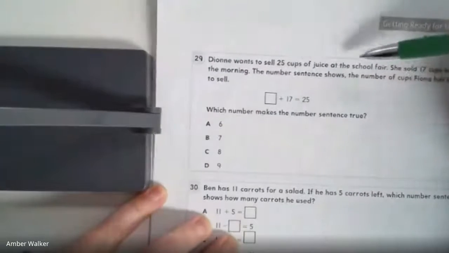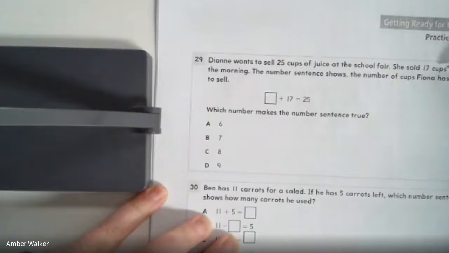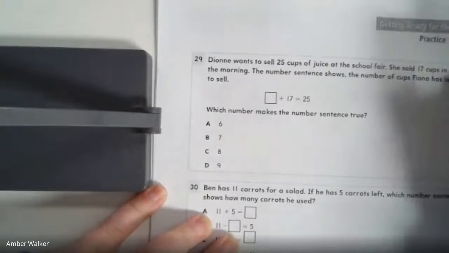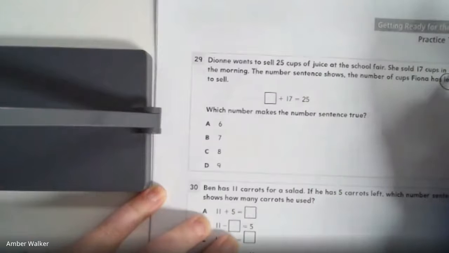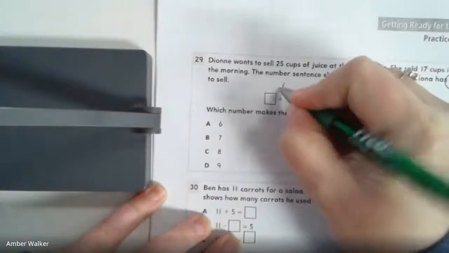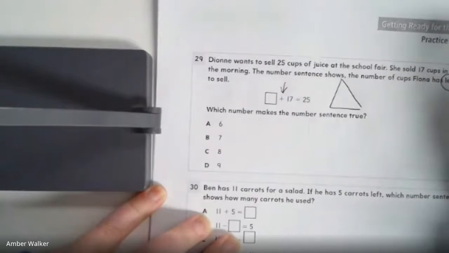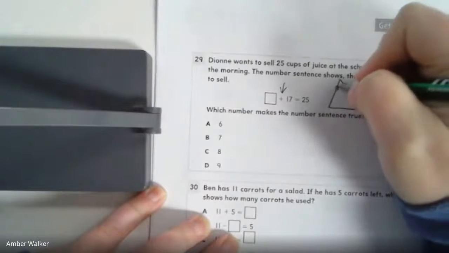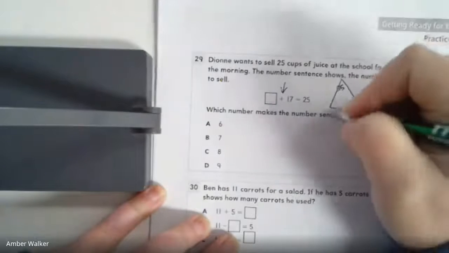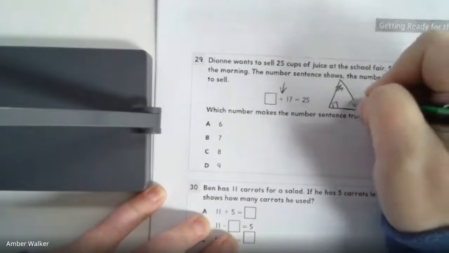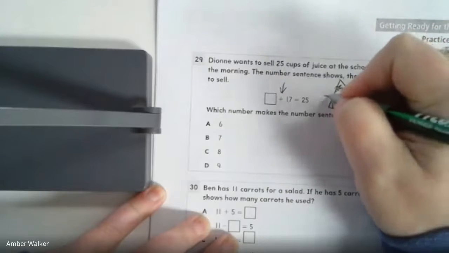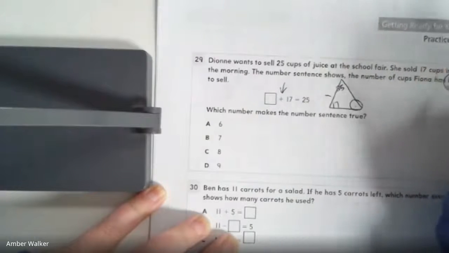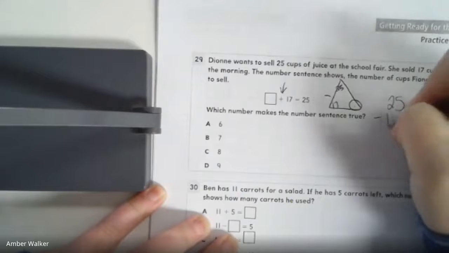Number 29. Donnie wants to sell 25 cups of juice at the school fair. She sold 17 cups in the morning. The number sentence shows the number of cups she has left to sell, which makes the number sentence true. Left is a subtraction word. Don't let them fool you that they put an addition sign there. It's the same problem. It's just the fact family. So she wants to sell 25 and she sold 17. So how do I find the missing number? I have the big and the little. I have to subtract to find the other little. Left means subtract. 25 minus 17.